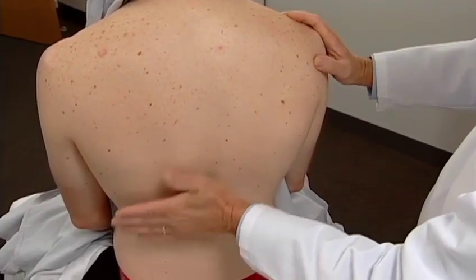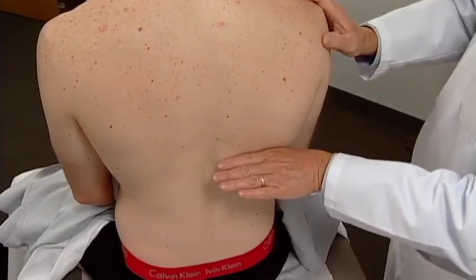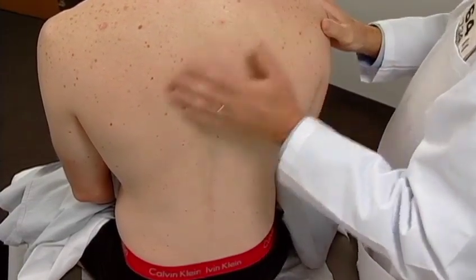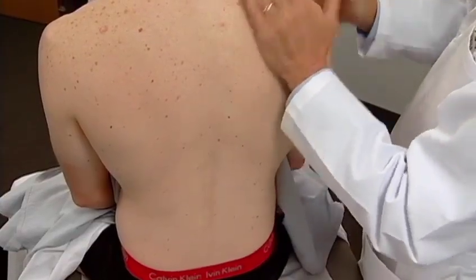So the diaphragm sits at about this level. The diaphragm, as we mentioned, flattens during inspiration. Posteriorly, the diaphragm makes an angle like this. When we take a deep breath, it flattens, and then in expiration, it moves up.